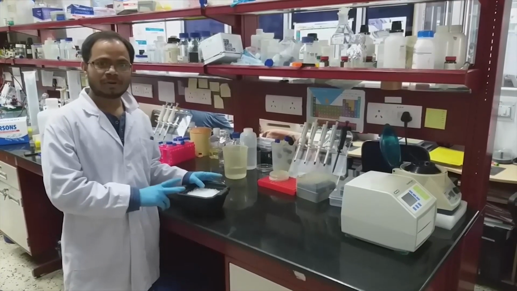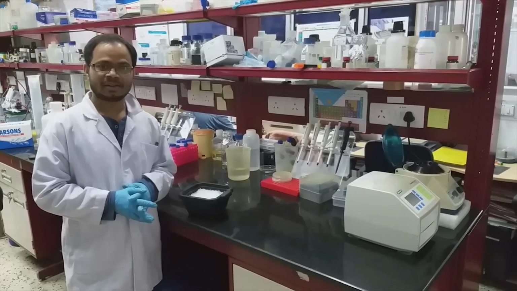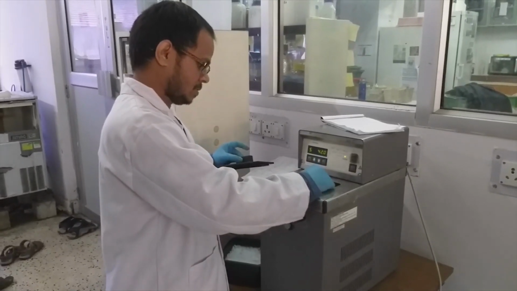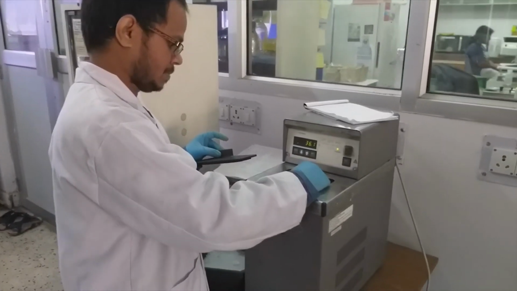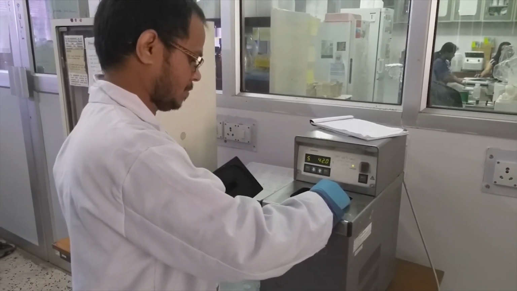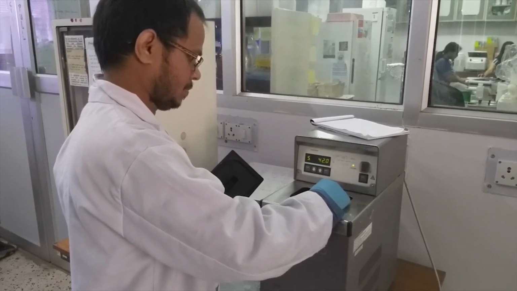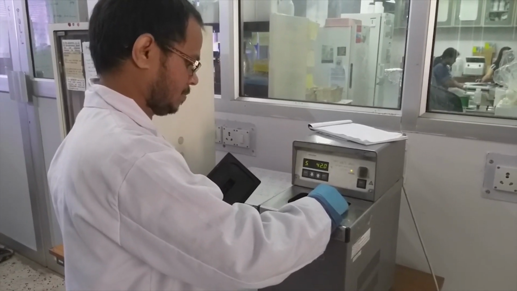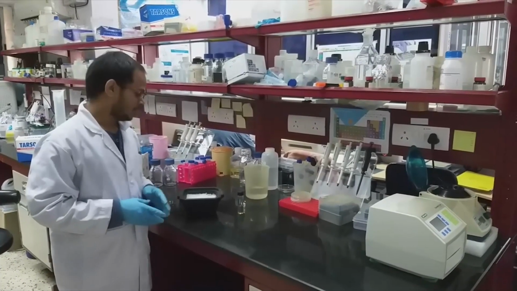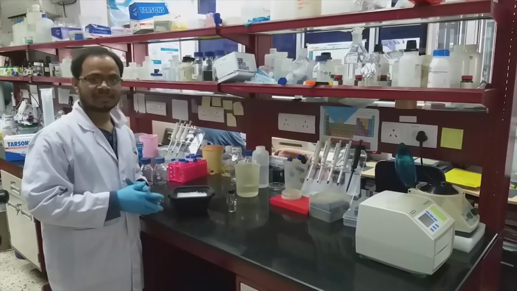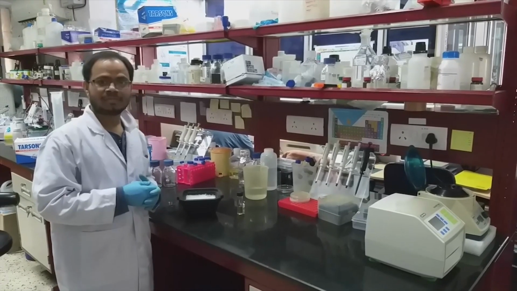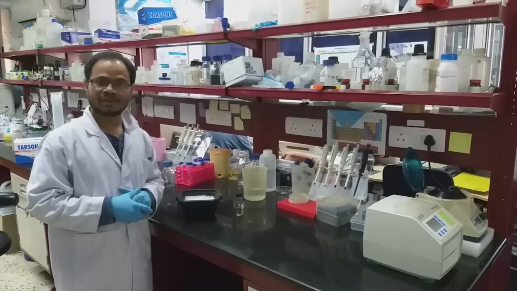Now we will give heat shock at 42 degrees Celsius. We gave heat shock to the competent cells at 42 degrees Celsius, and we have to keep them 10 minutes on ice. Then we will add LB media, cold LB media, and keep it in an incubator shaker.